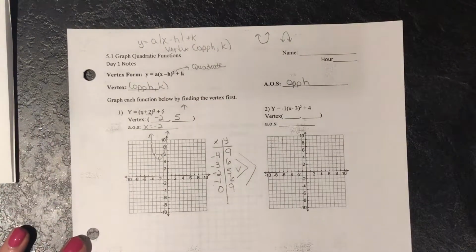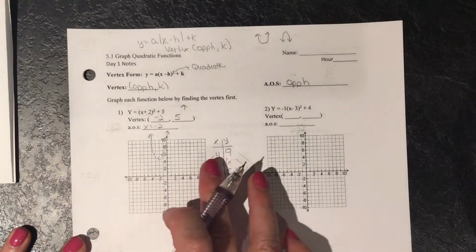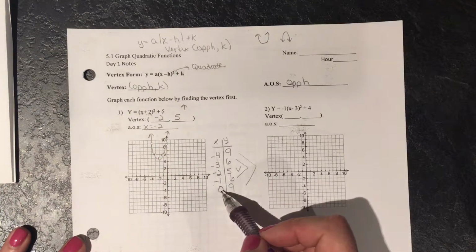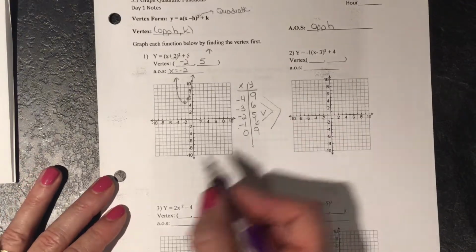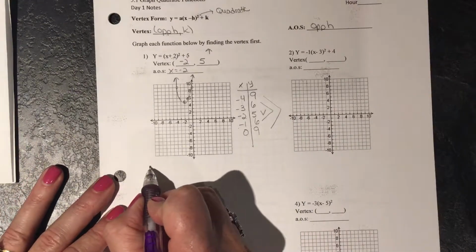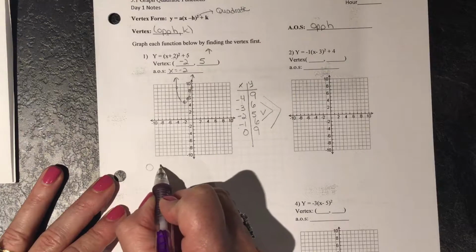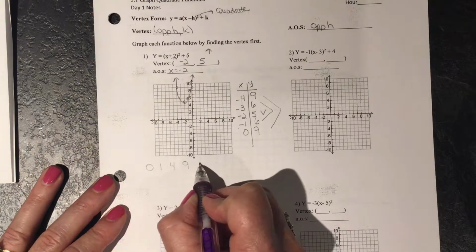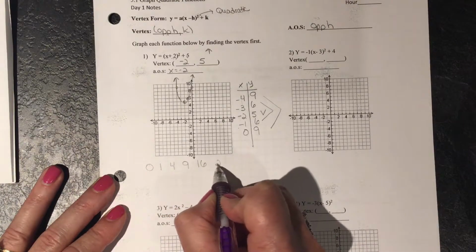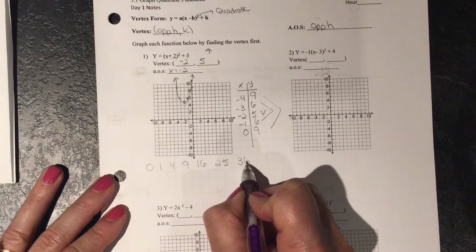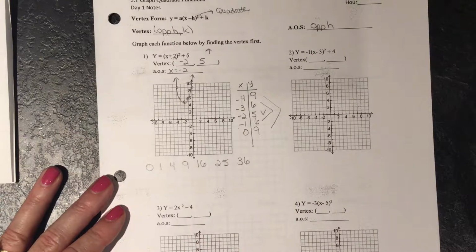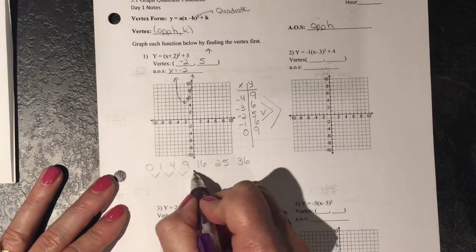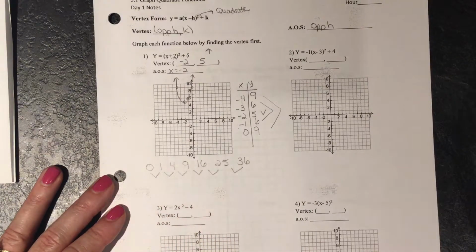There is a shortcut in which we can find our graph without having to do a complete table like this. What I want you to recognize, and I'm going to write down our squares: 0 squared is 0, 1 squared is 1, 2 squared is 4, 3 squared is 9, 4 squared is 16, 5 squared is 25, 6 squared is 36. I think that's enough to get a good understanding of what's going on here. Then I'm going to find the difference between each of these perfect squares.